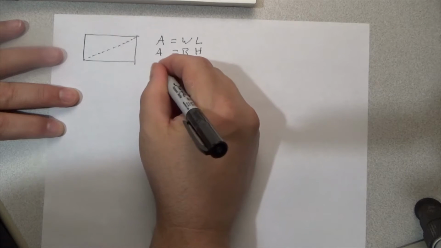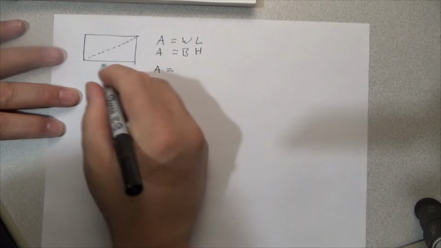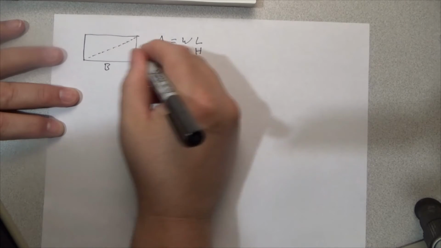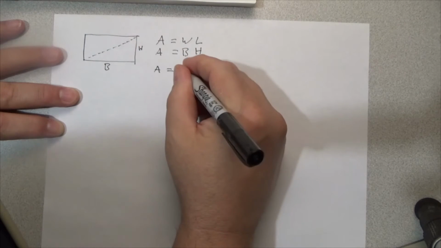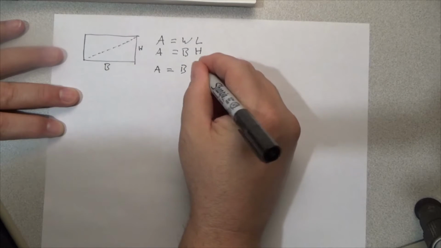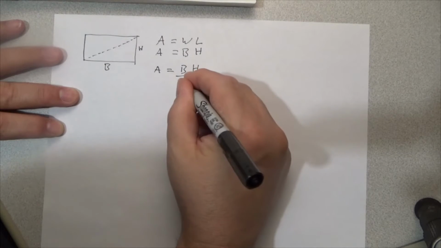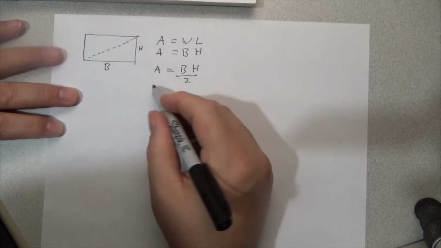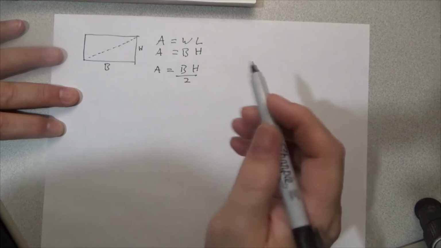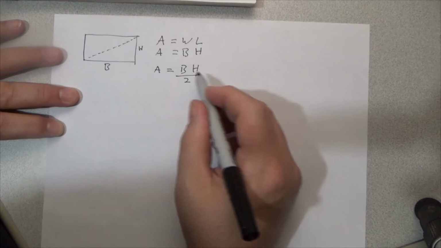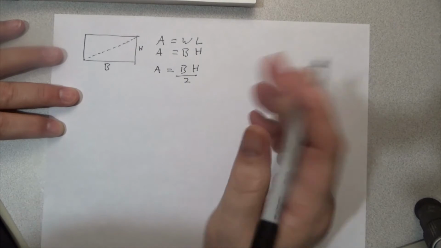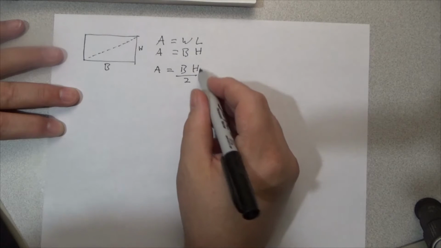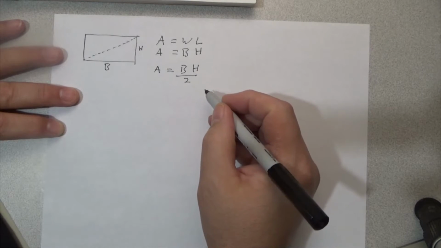So the area of a triangle is base times height, but half of that. So that's where the equation for the area of a triangle comes from. Base times height divided by 2, or sometimes they just say 1/2 base times height. I prefer to write it this way because it makes it much more clear.